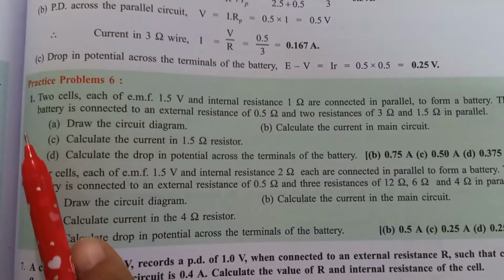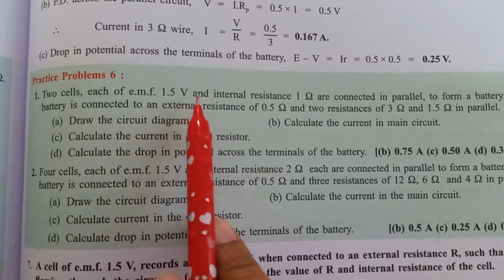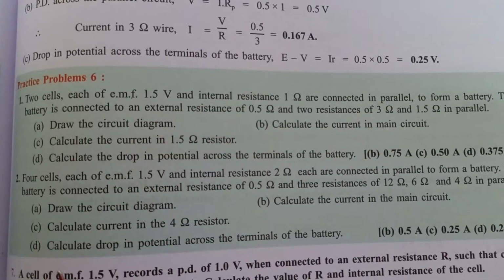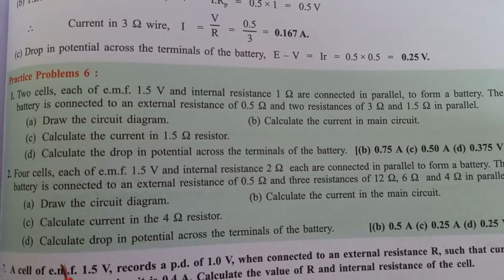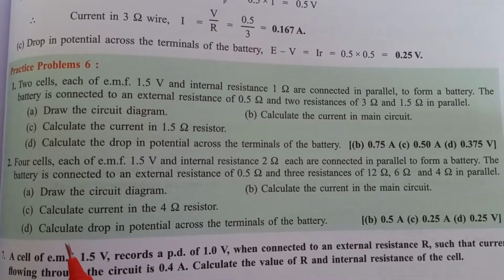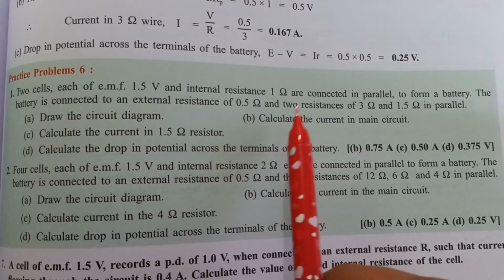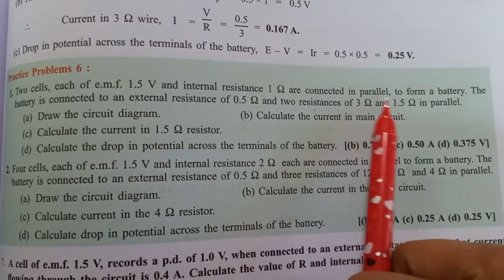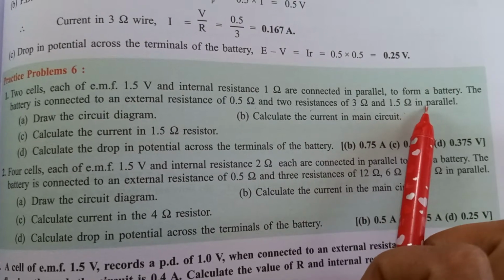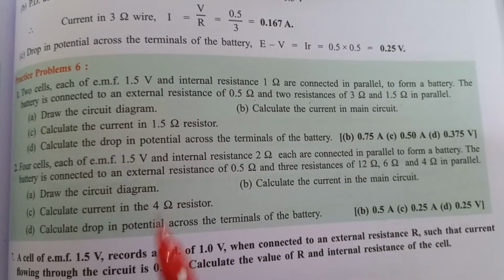The problem is that two cells, each of EMF 1.5 volt and internal resistance 1 ohm, are connected in parallel to form a battery, and then this battery is connected to an external resistance of 0.5 ohm and two resistances 3 ohm and 1.5 ohm in parallel. Okay, and then our first question is draw the circuit diagram.